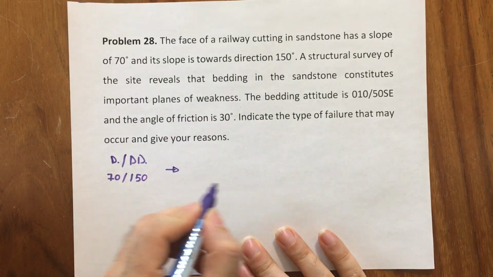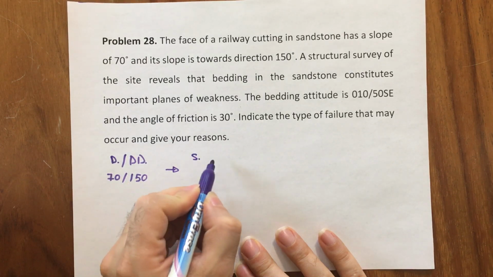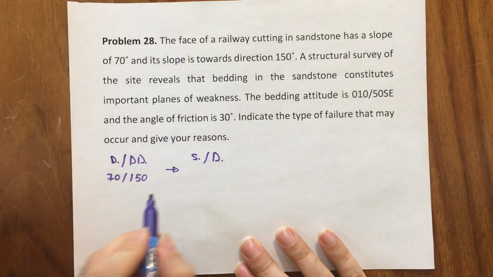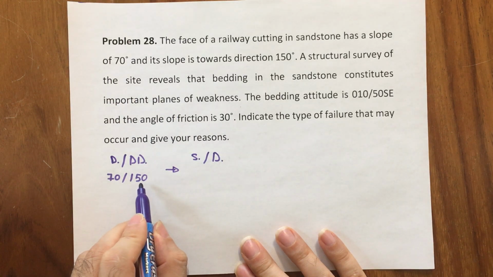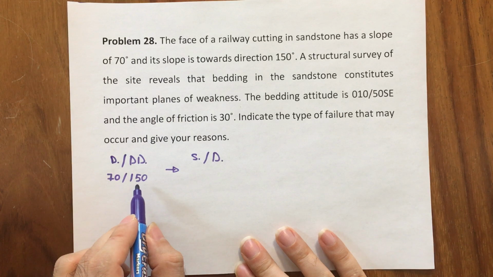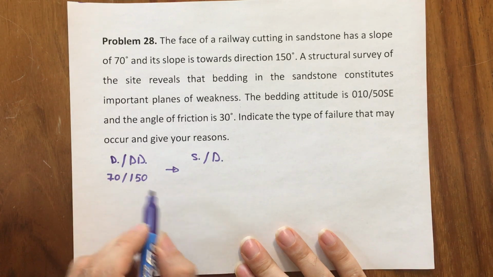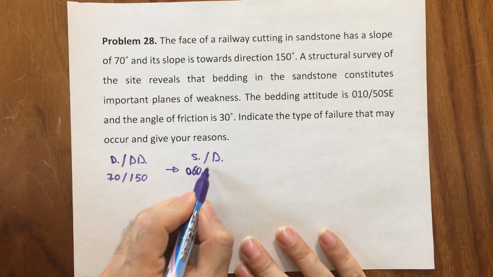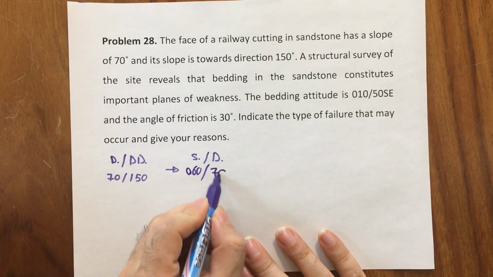If you want to convert this to strike and dip, the strike is always 90 degrees less than the dip direction. And if you want to use the right-hand rule, the strike is going to be 060 and the dip is 70.